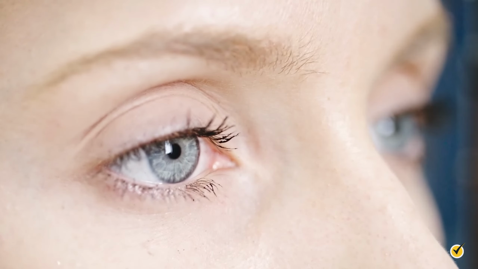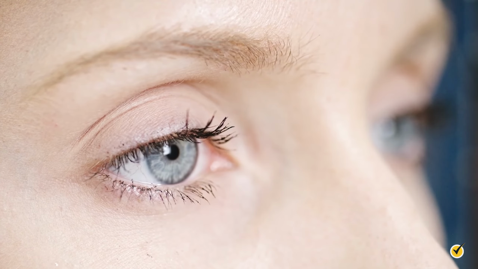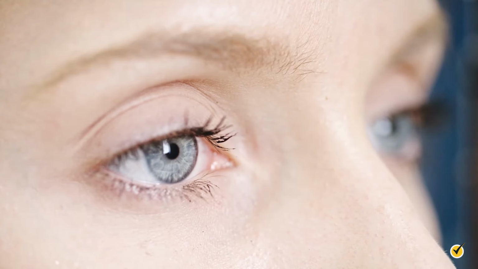Assessment of the pupils involves looking at the size, shape, and symmetry of both pupils, noting the size in millimeters before shining a light on them. Normal pupils should both be the same size, about 2 to 6 millimeters and round.